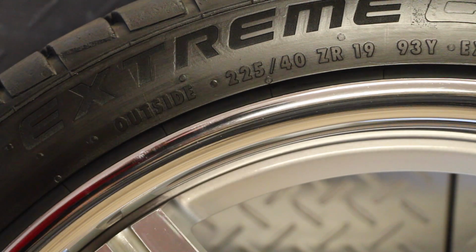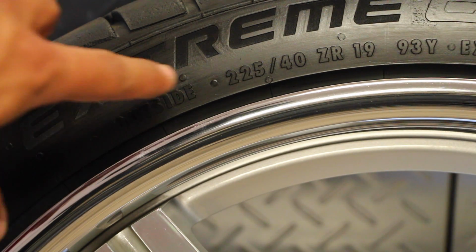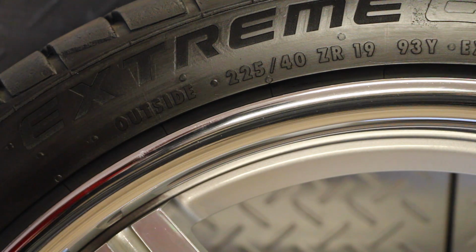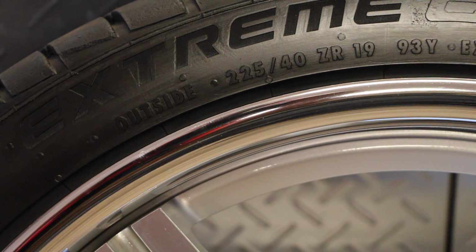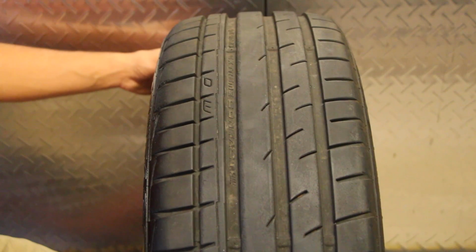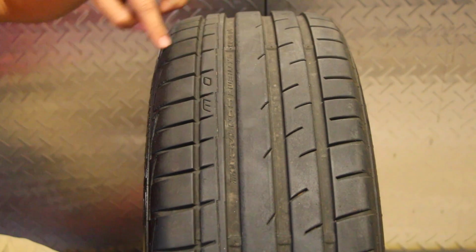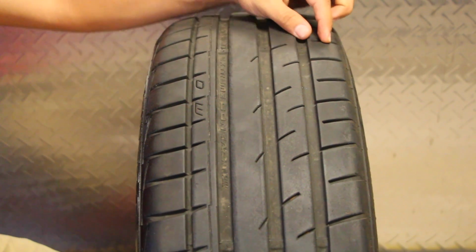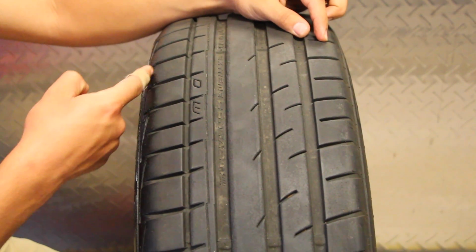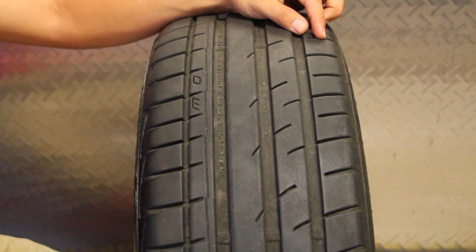So the first number right here is 225. And that number right there is the section width of the tire. So 225 represents the width from here to here in millimeters. So it's 225 millimeters across.